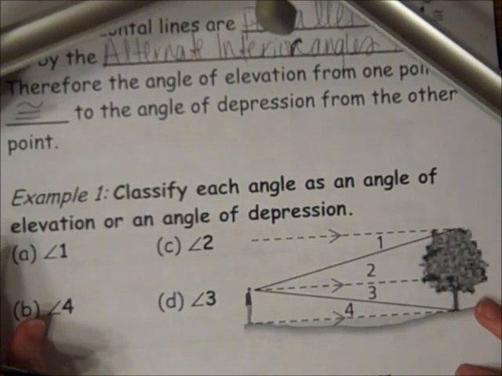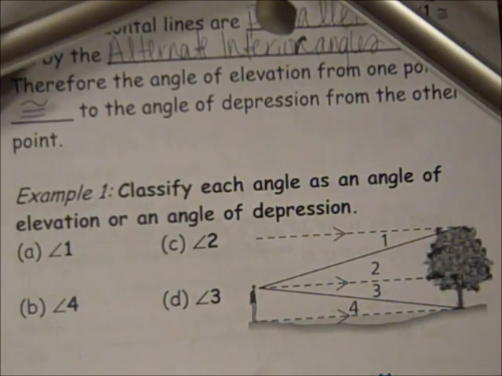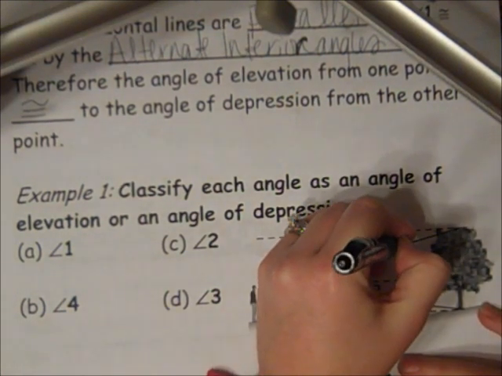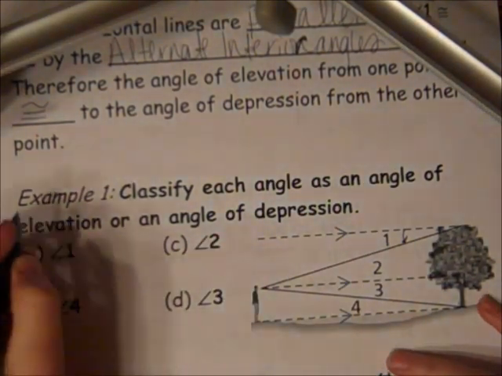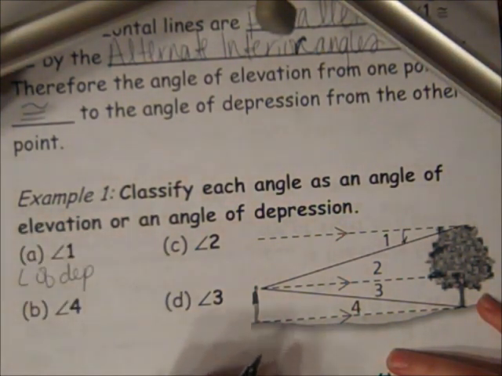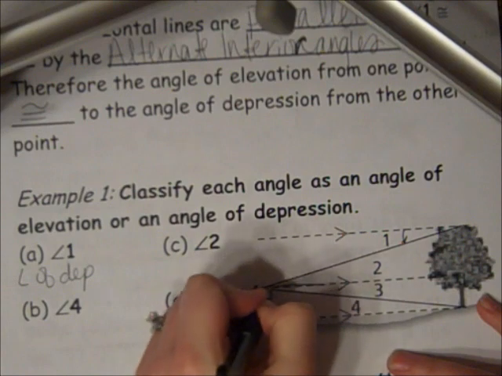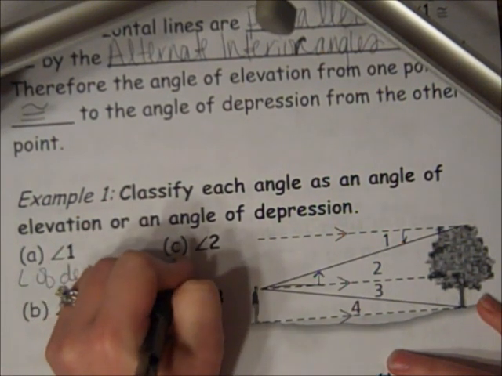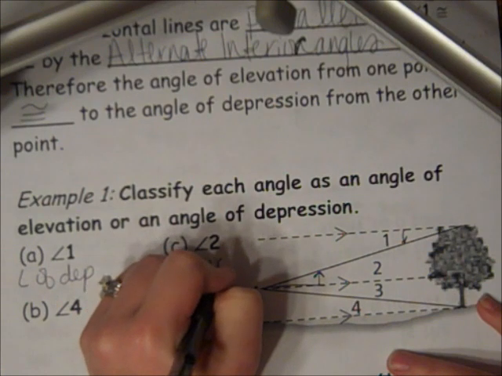So let's look at this picture here, and all we're doing is classifying. So angle 1, if you look from the horizontal, you have to go down to get to the line of sight, so that is an angle of depression. Angle 2, here's the horizontal, you have to go up to get to the line of sight, so that's an angle of elevation.